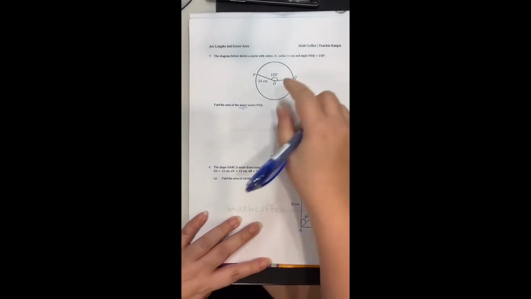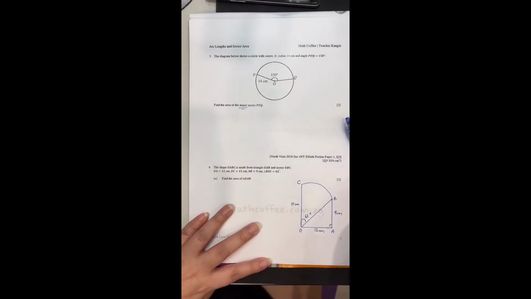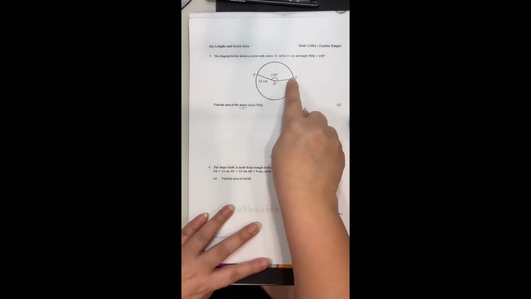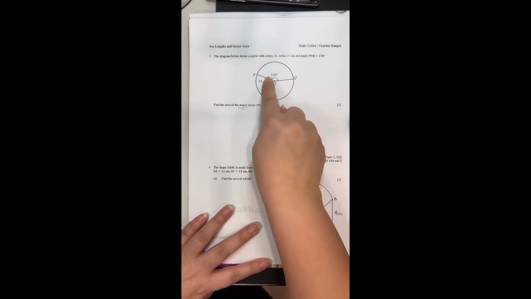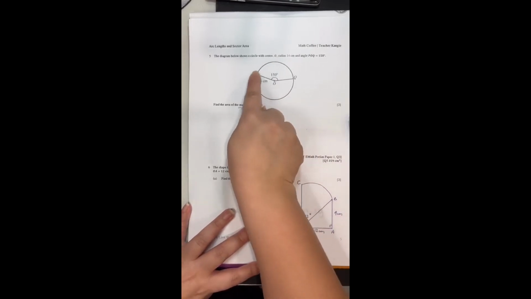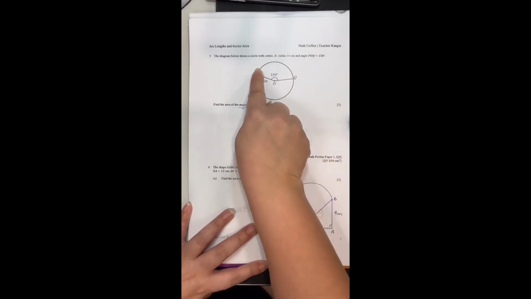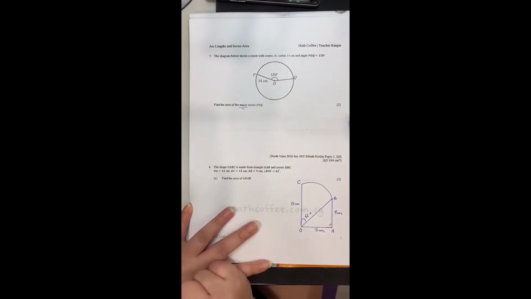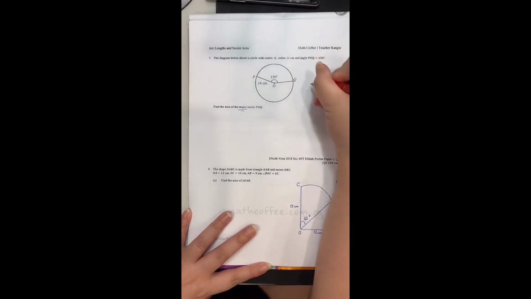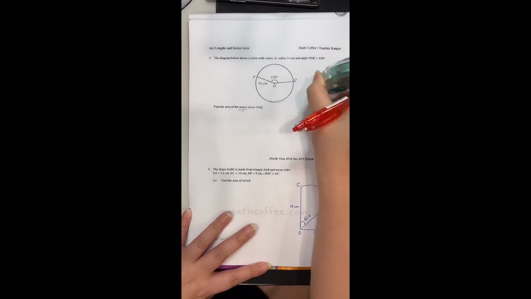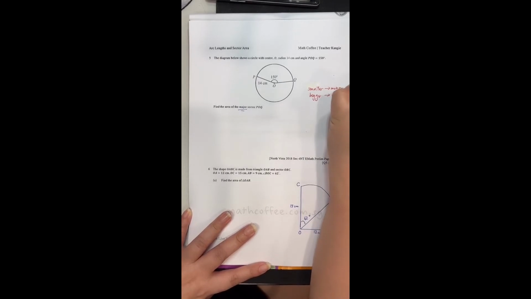Okay, you see, look at this, I have 2 shapes. See here, this is one sector, the 150 is one sector, correct? This is another sector, agree? Which one is smaller, which one is bigger? Okay, the smaller one is called minor. So the bigger one is called major.